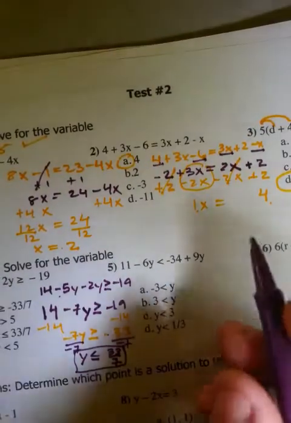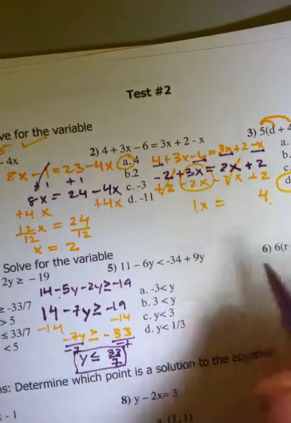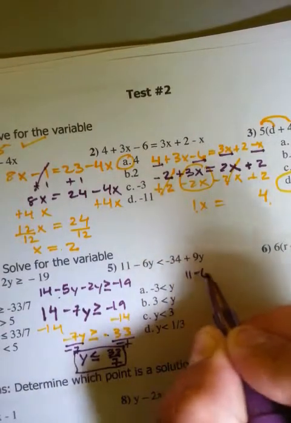Number 5, we can go ahead and, this is an easier problem. Let me copy the problem down first.